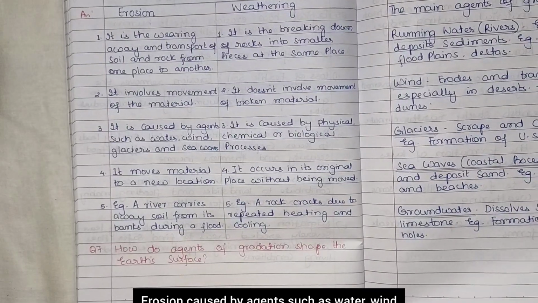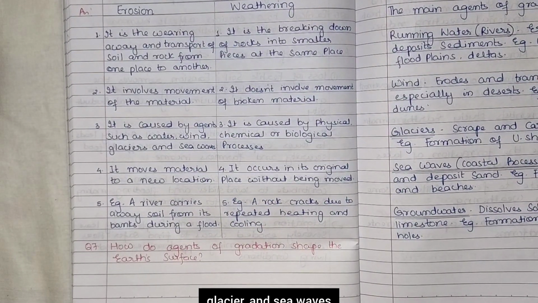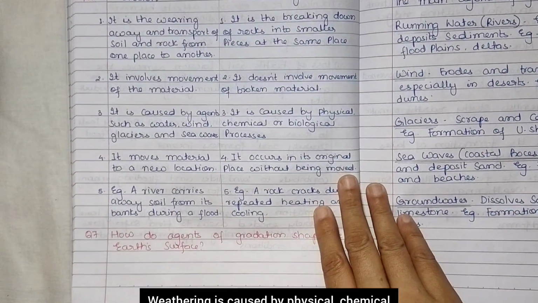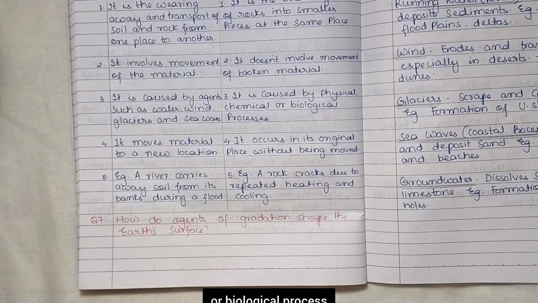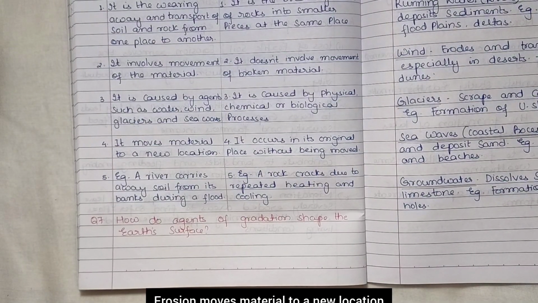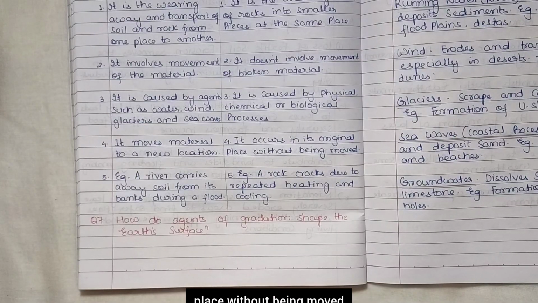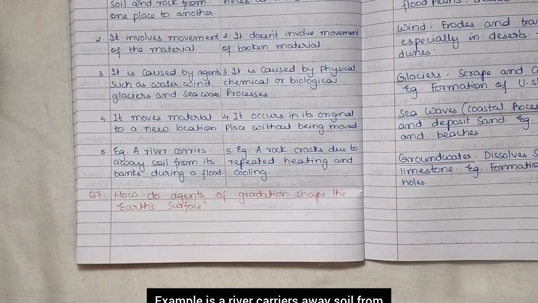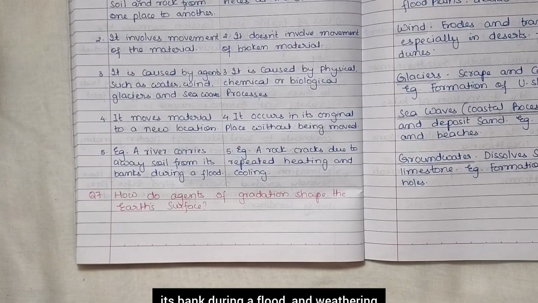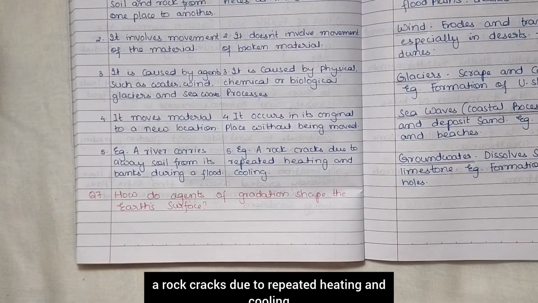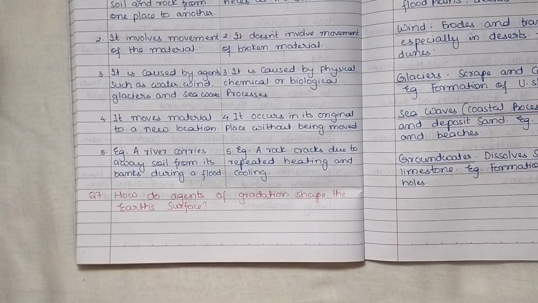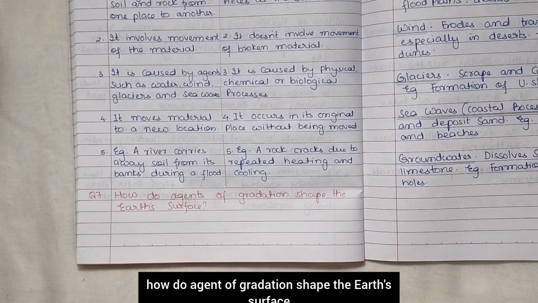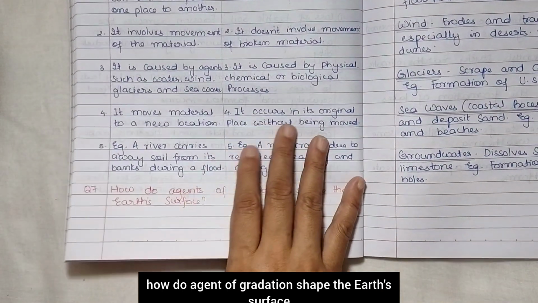Erosion is caused by agents such as water, wind, glaciers and sea waves. Weathering is caused by physical, chemical or biological processes. Erosion moves material to a new location, whereas weathering occurs in its original place without being moved. Example: a river carries away soil from its bank during a flood, and for weathering, a rock cracks due to repeated heating and cooling.